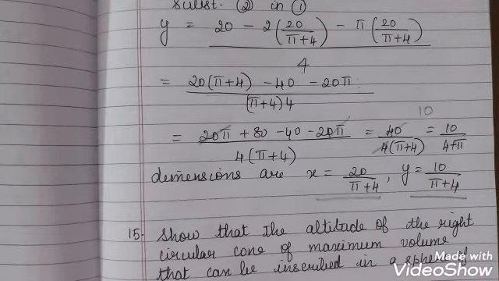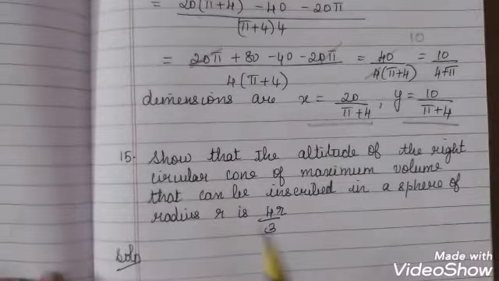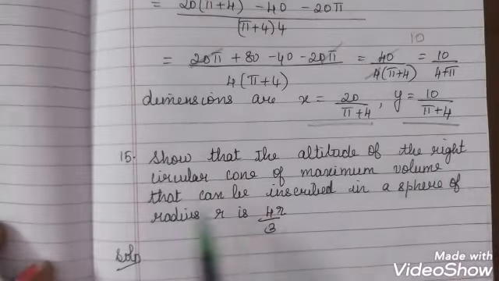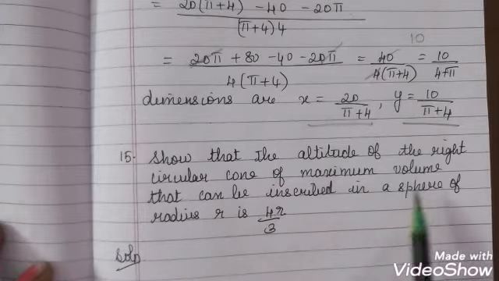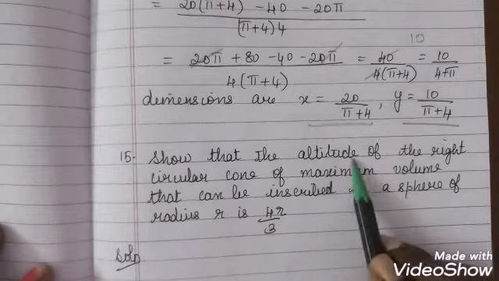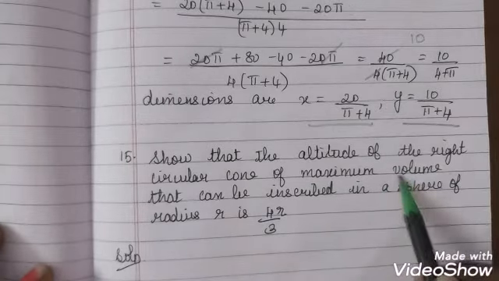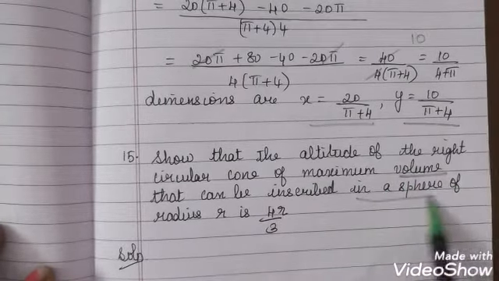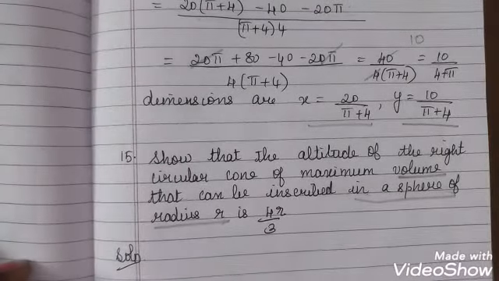You understood? Yes. Now the 15th question here. Show that the altitude of the right circular cone of maximum volume that can be inscribed in a sphere of radius r is equal to 4r by 3. This is what is given here. So show that the altitude of the right circular cone of maximum volume that can be inscribed in a sphere of radius r is equal to 4r by 3 in this case.